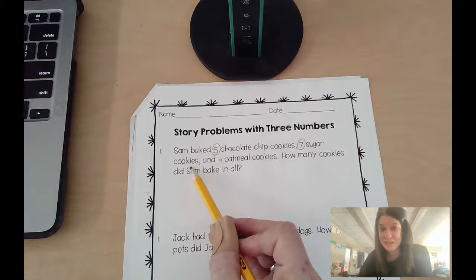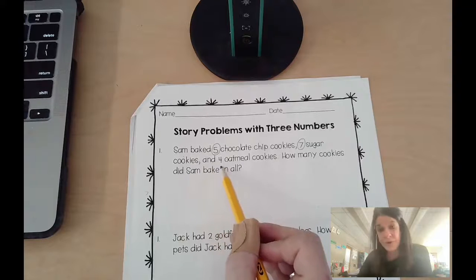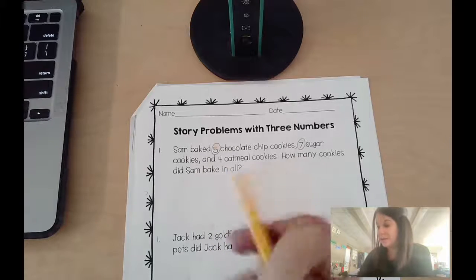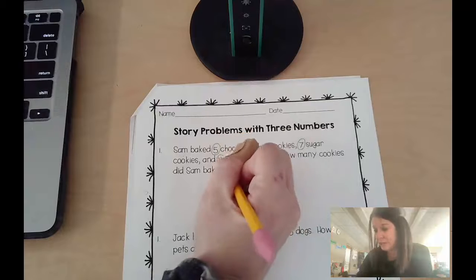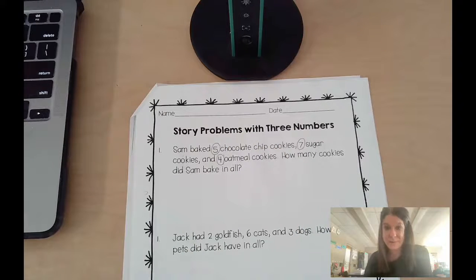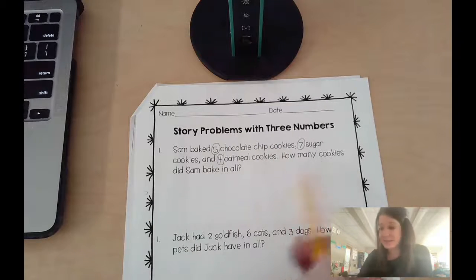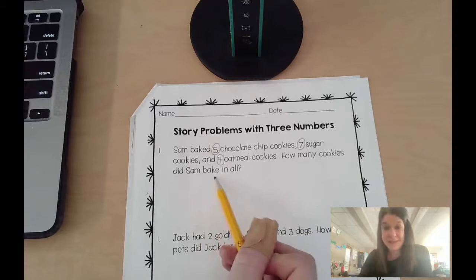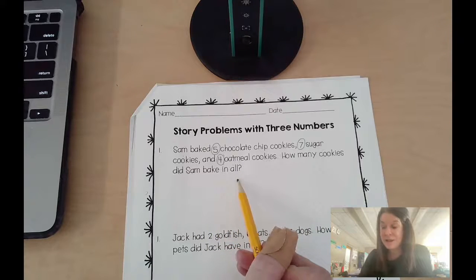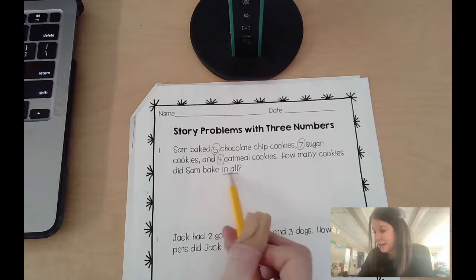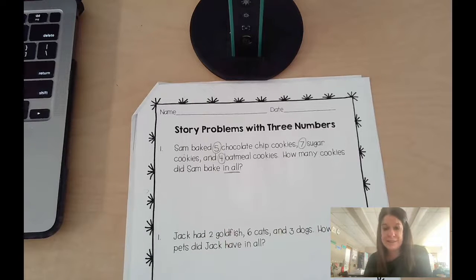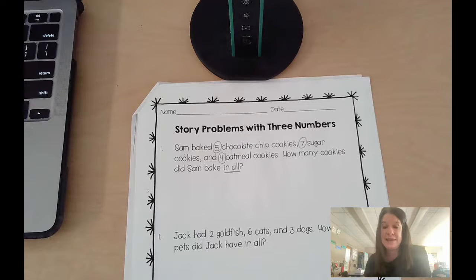See where my pencil is? Make sure you're back here. And 4 oatmeal cookies. Oh, freeze. Circle your 4. How many cookies did Sam bake in all? I'd like you to underline those 2 words, in all. Because anytime you hear or read in all, that means to add, okay?